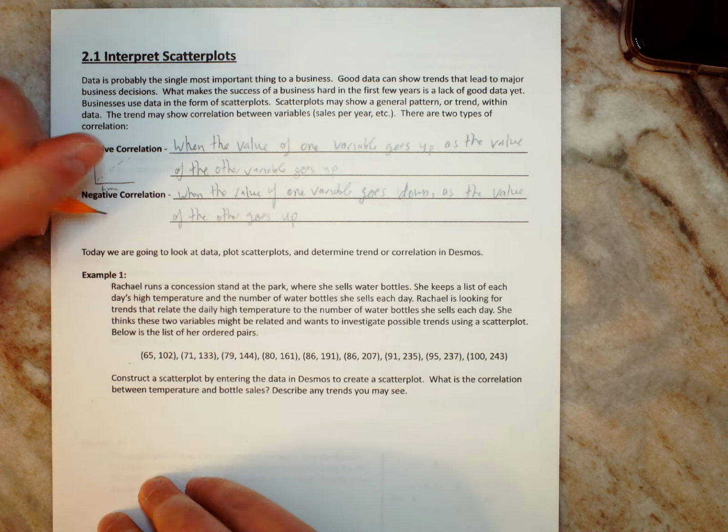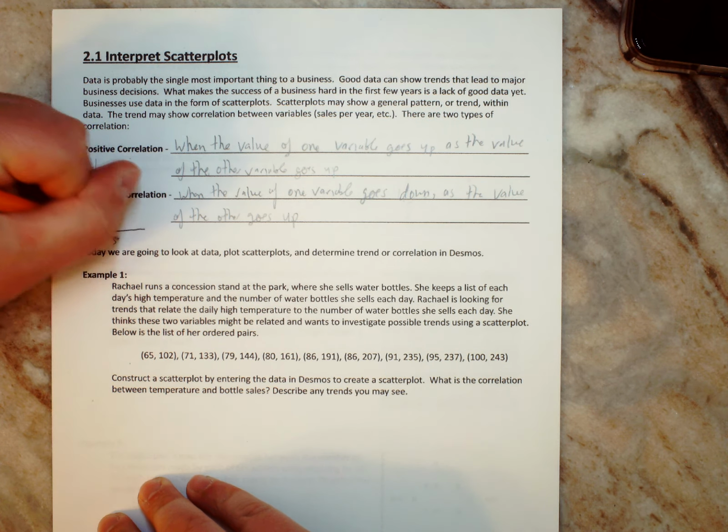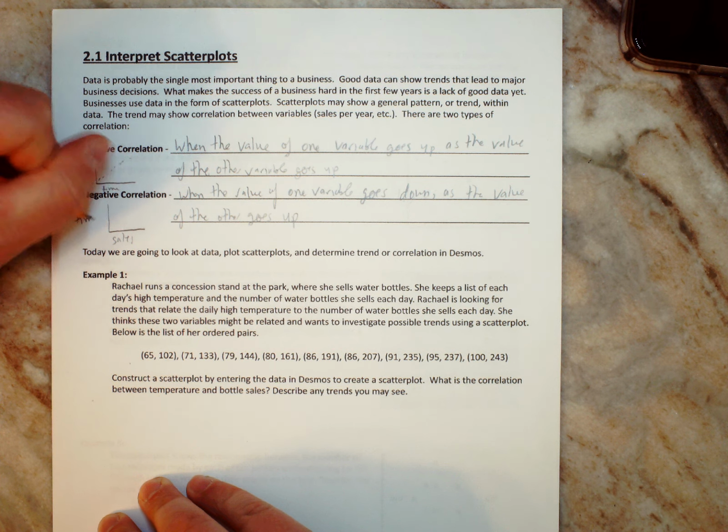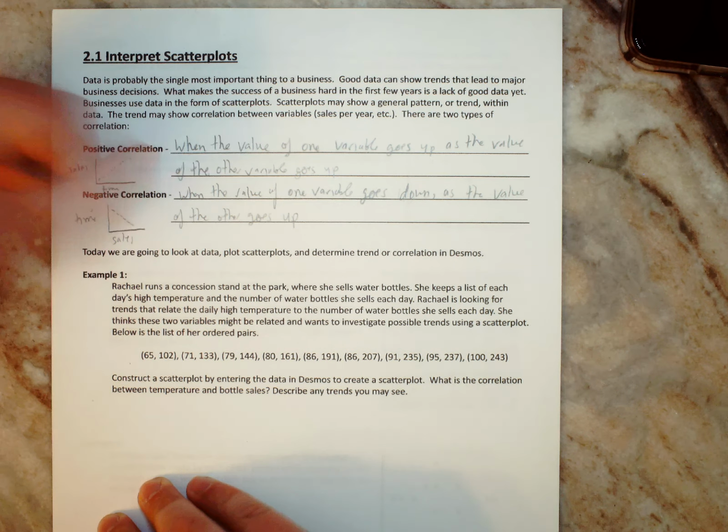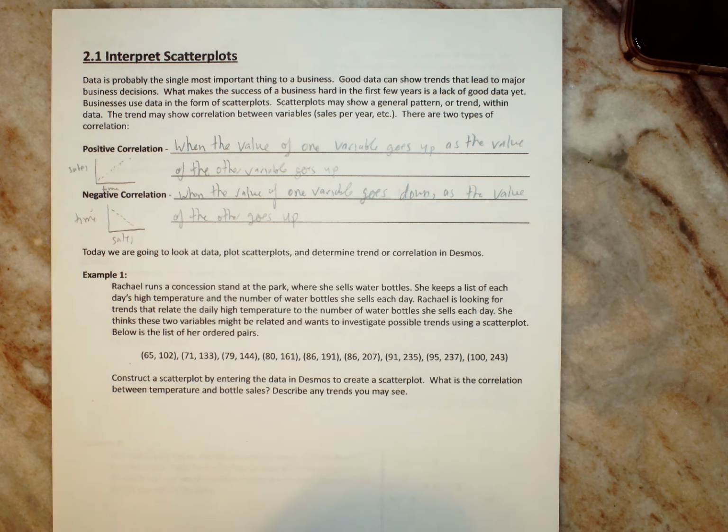So an example of this would be, we can still use sales and time, but as time goes on, sales go down. That would be a negative correlation. So you could pause it, take those notes. We're going to start the first example.